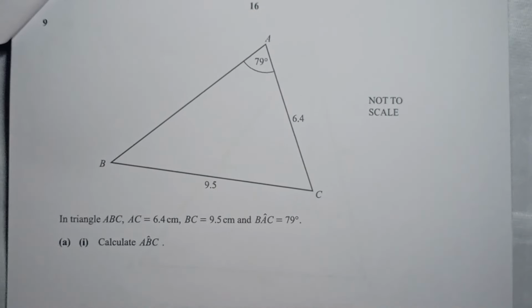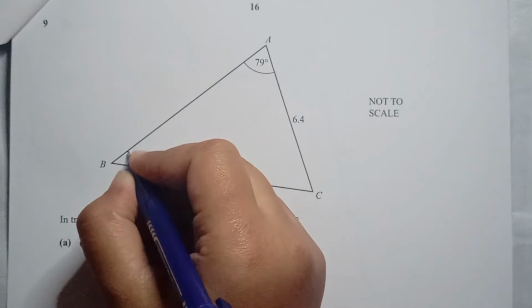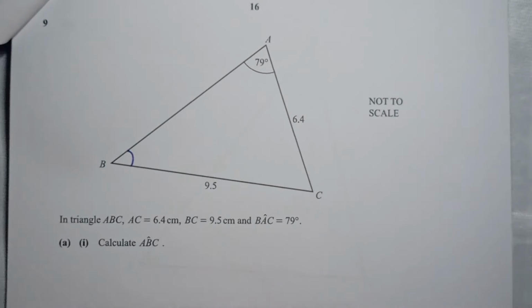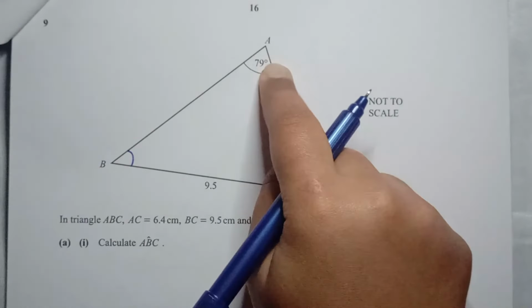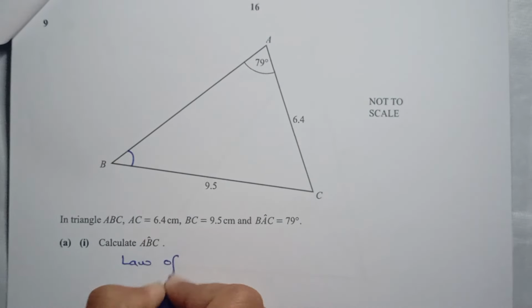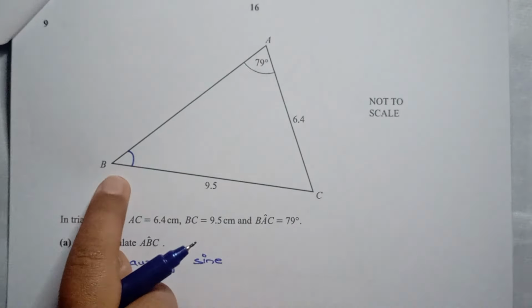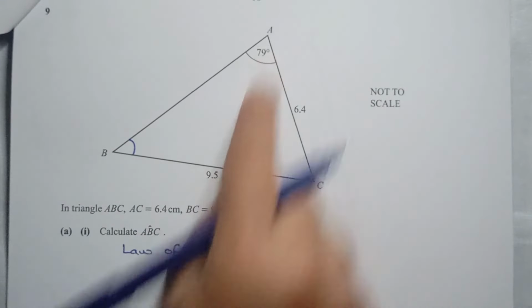Question number 9. In triangle ABC, AC, BC and angle BAC are given to us. For the first part, we need to calculate the angle ABC. We have been given two sides and one angle, so here we can use the law of sines.